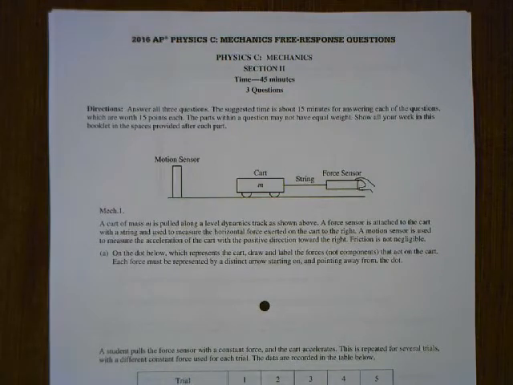Okay, so we're going to look at the 2016 AP Physics C FRQs, and we're just going to again do a quick overview to help you a little bit with your homework. So the first thing you do is you're going to look at the picture, and you see it's a cart with the string and everything like that. Now the first part is to draw the free body diagram.